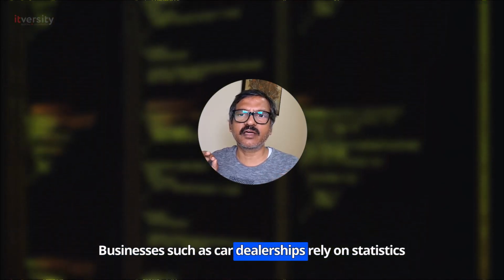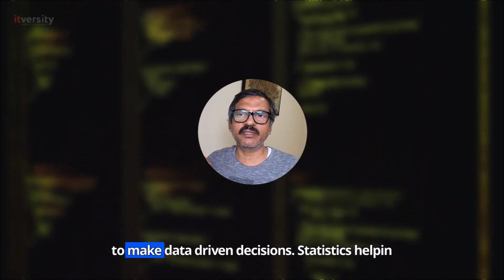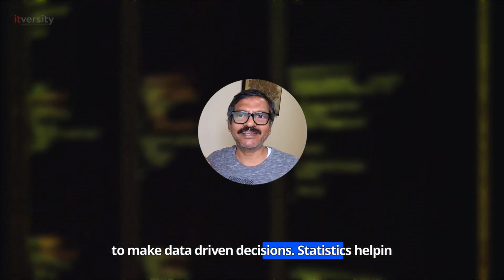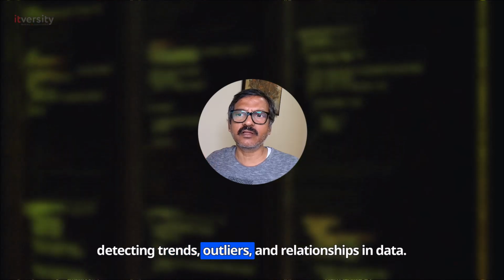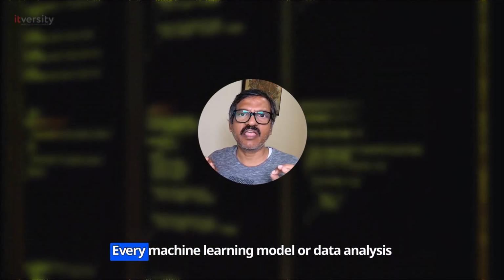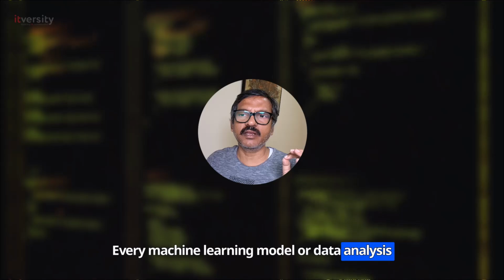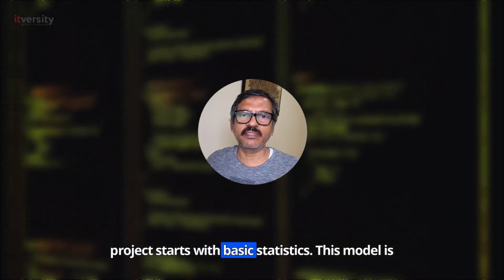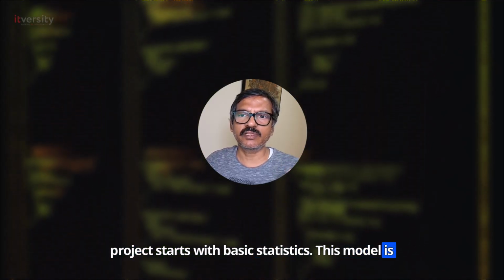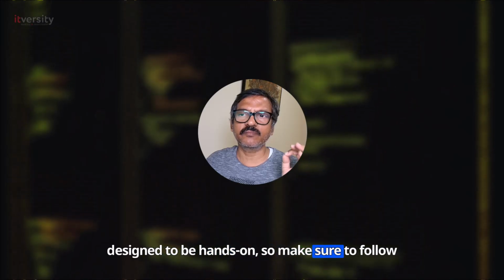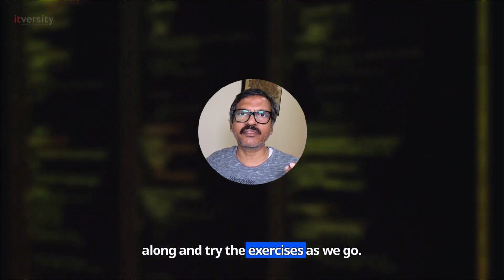Businesses such as car dealerships rely on statistics to make data-driven decisions. Statistics helps in detecting trends, outliers, and relationships in data. Every machine learning model or data analysis project starts with basic statistics. This module is designed to be hands-on, so make sure to follow along and try the exercises as we go.